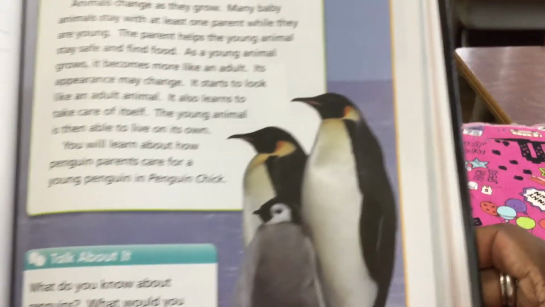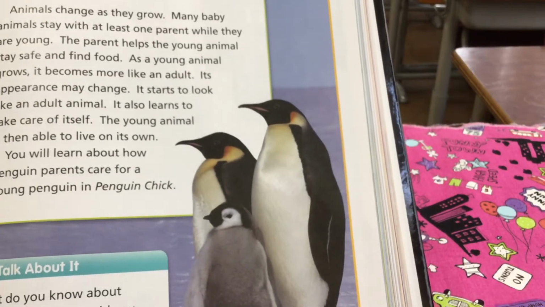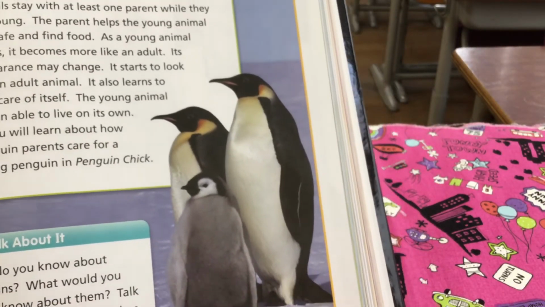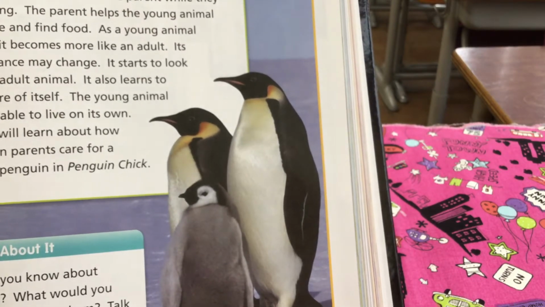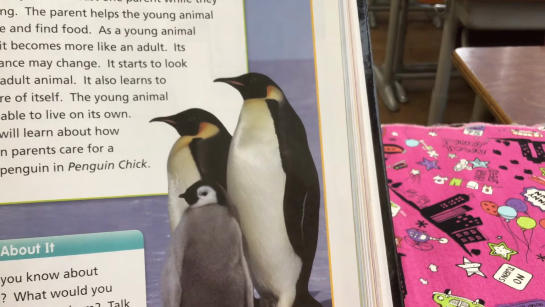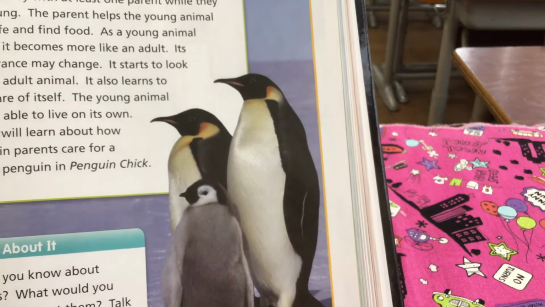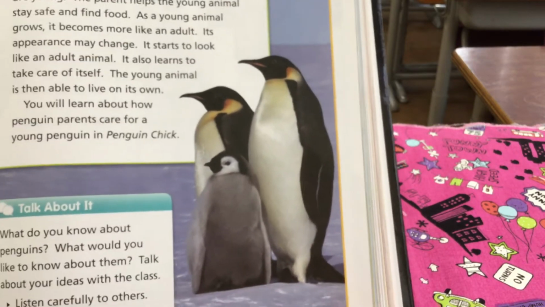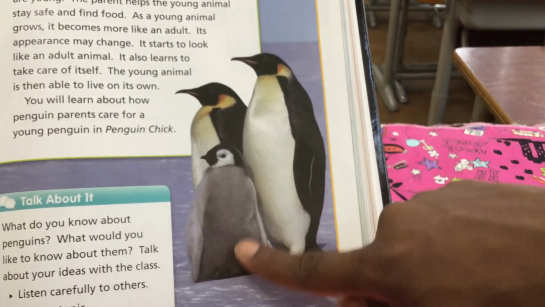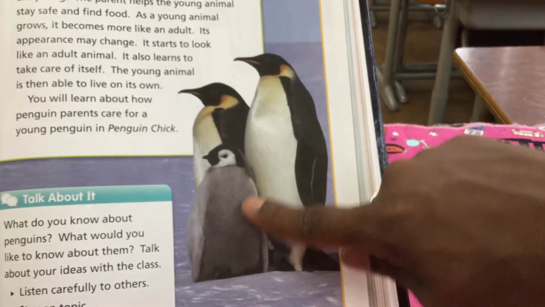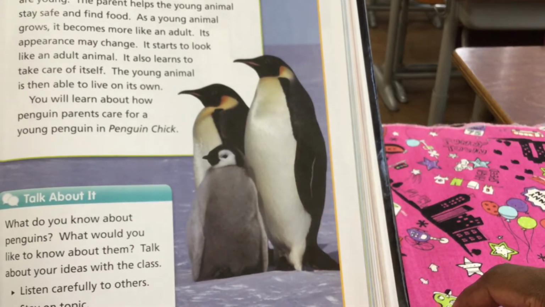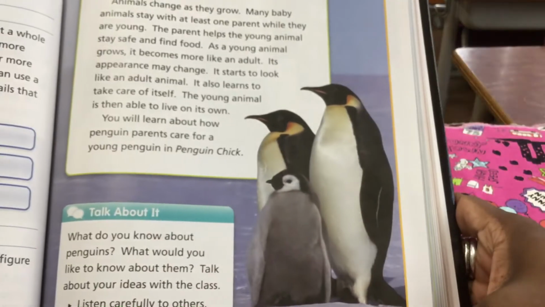Look at this picture here. You can see that this is a penguin family. Do you know which penguin is the mother and which one is the father? What do you think? Why do you think the baby penguin here is a different color? Think about what we just read.